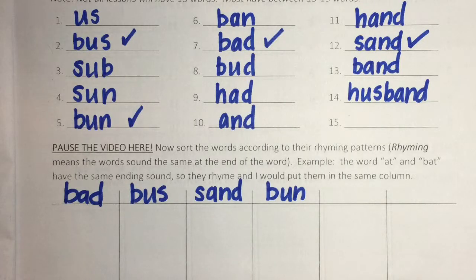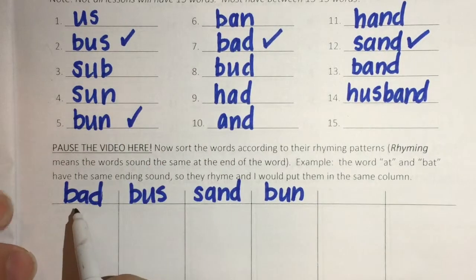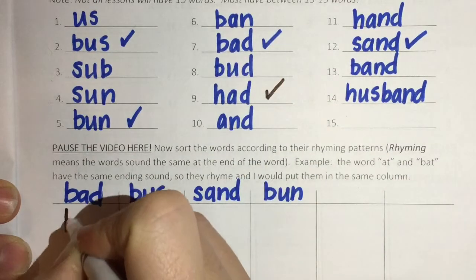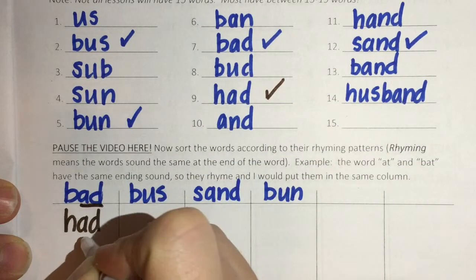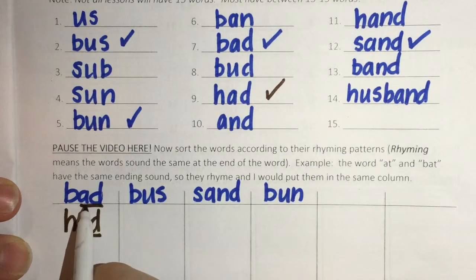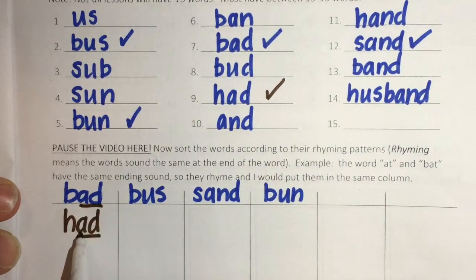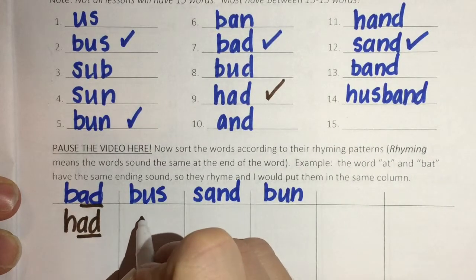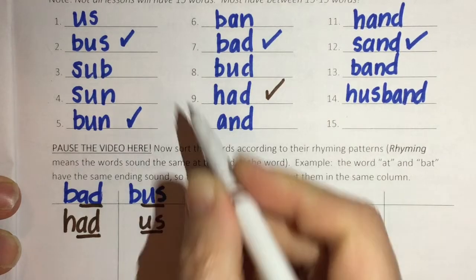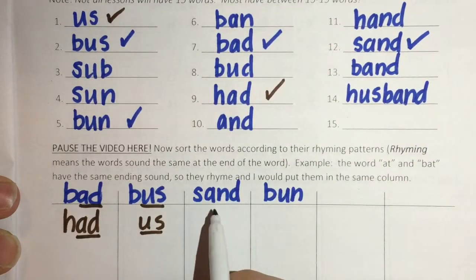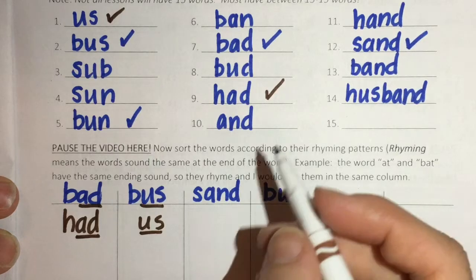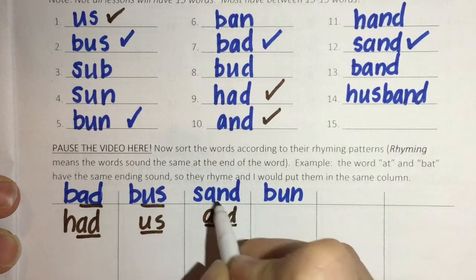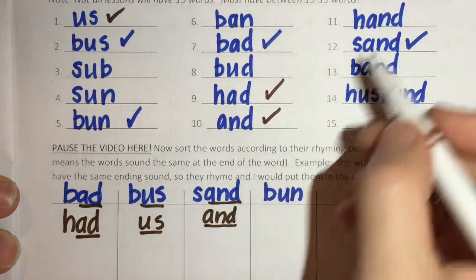Okay, by now you've had time to sort, so you know that the word that rhymes with bad is the word had, so you should have that word right here. Remembering that the part that rhymes includes the vowel through the end of the word. Bad, had. The word that rhymes with bus is the word us. Okay, see that right here. Sand, there were quite a few words that rhymed with sand. We have the word and. Okay, again, it's from the vowel through the end of the word that makes it rhyme.